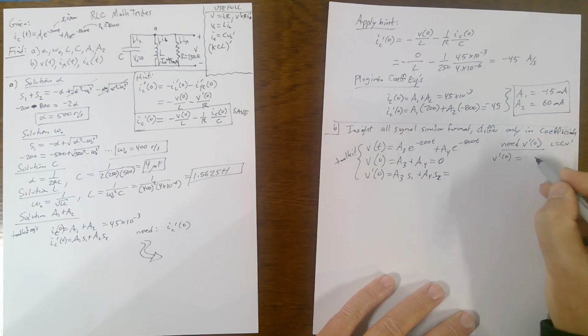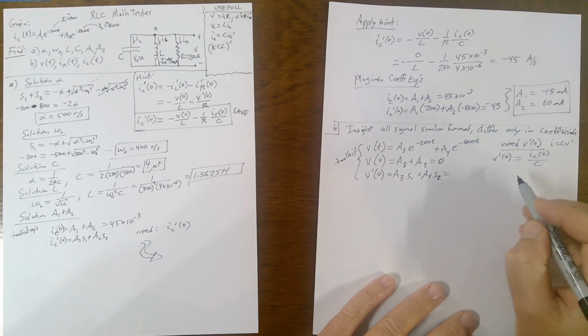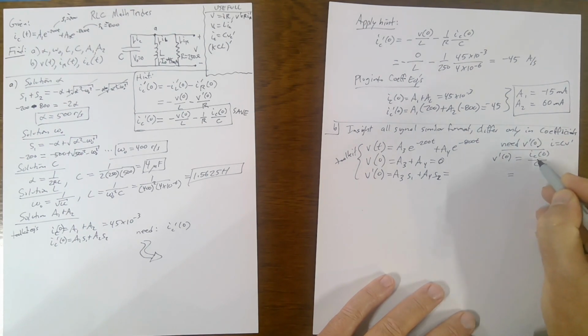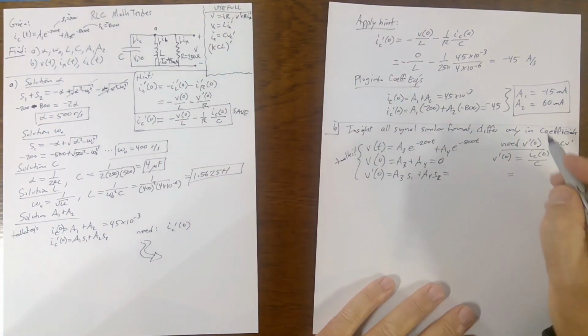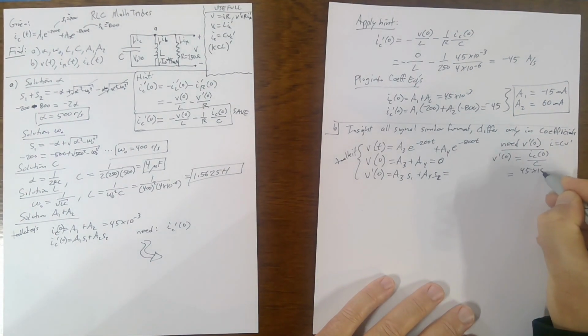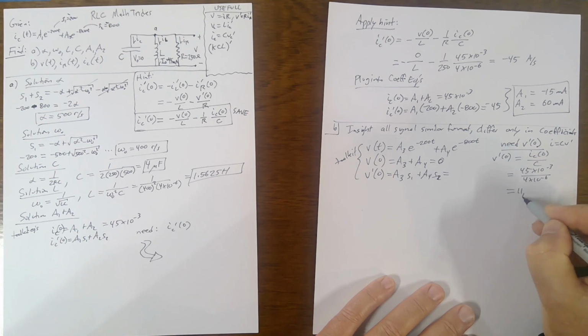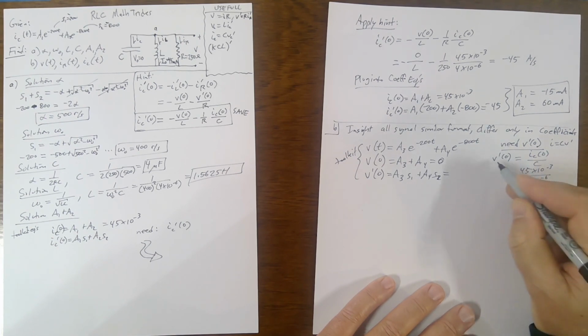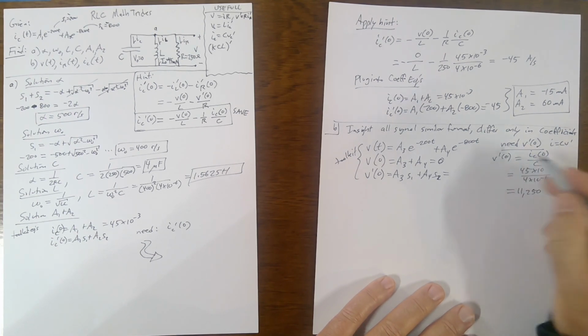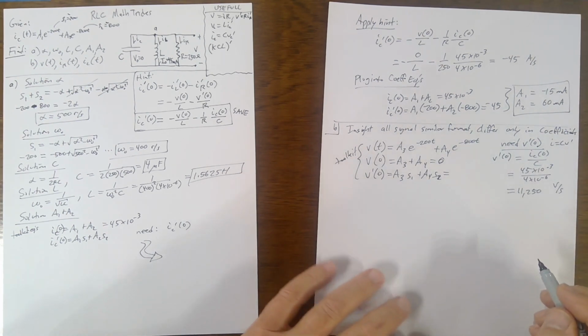So V prime at 0 is I sub C at 0 over C. I sub C was given as 45 milliamps. So 45 times 10 to the minus 3 over the capacitance we've solved for, 4 microfarads, 4 times 10 to the minus 6. This is going to be 11,250, and the units, since it's the rate of change of voltage, are going to be volts per second.